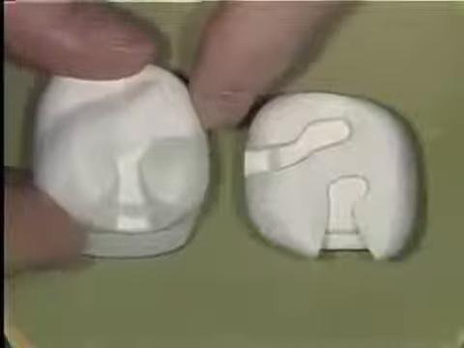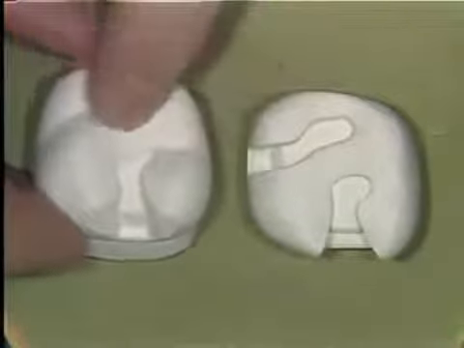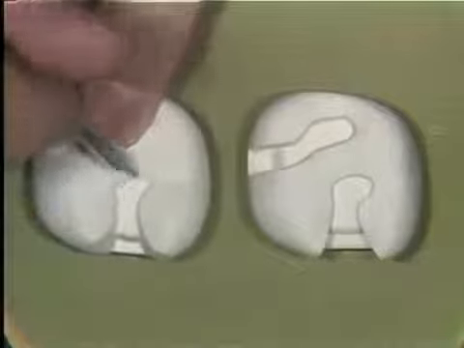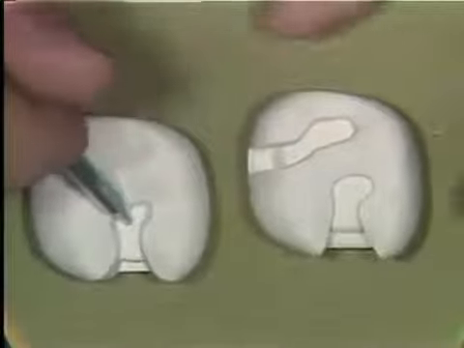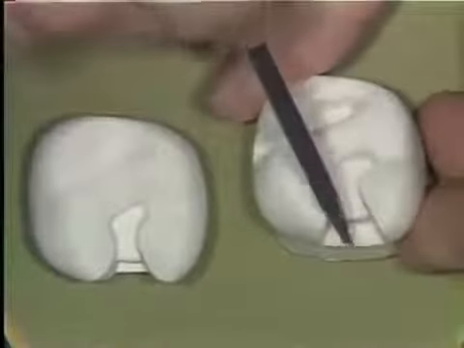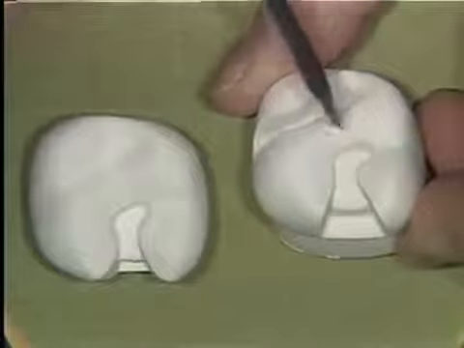Here are two examples of class 2 cavity preparations. This tooth has been prepared for a class 2 gold inlay restoration. The walls are tapered, since the restoration would first be done in wax, then removed from the tooth or the die model and made into gold. This particular one has been done to be restored with amalgam or silver alloy.